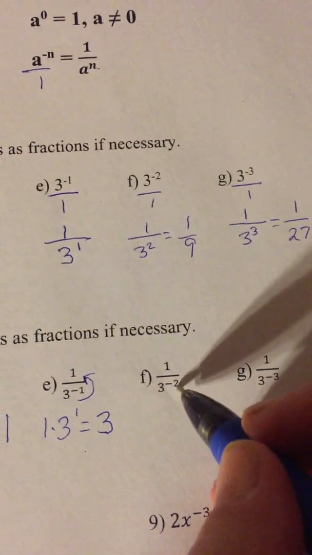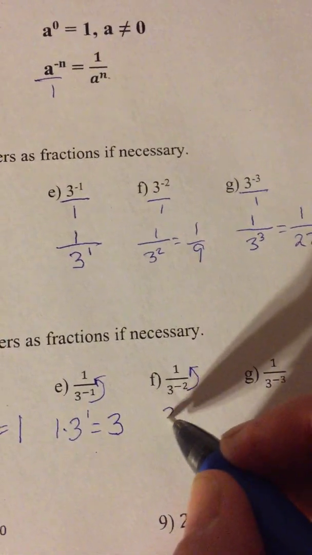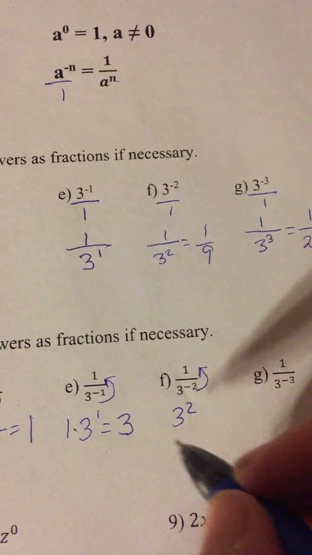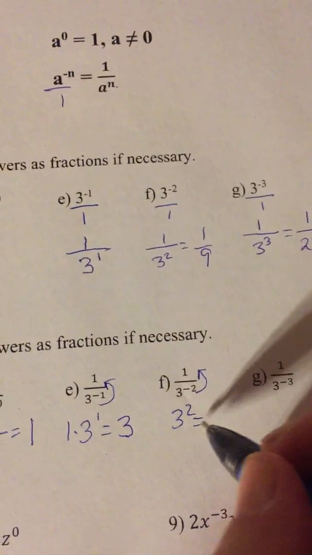3 to the negative 2, again, I don't want a negative exponent, so I move it across the fraction line. It's going to become positive. So this is 3 squared now on top, and just a 1 on bottom, so you don't have to put the over 1 on bottom. And 3 squared is equal to 9.